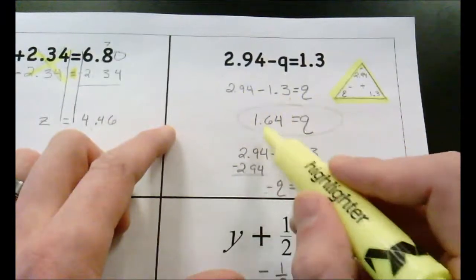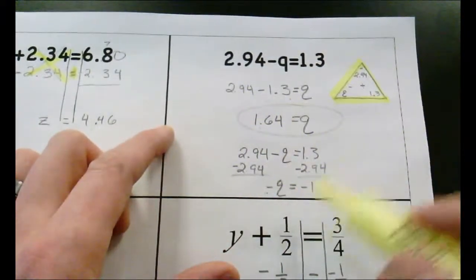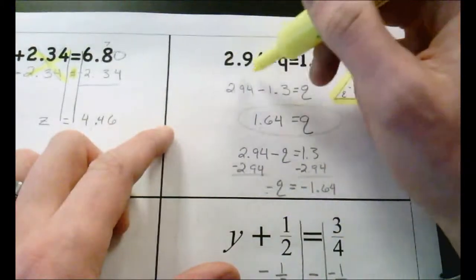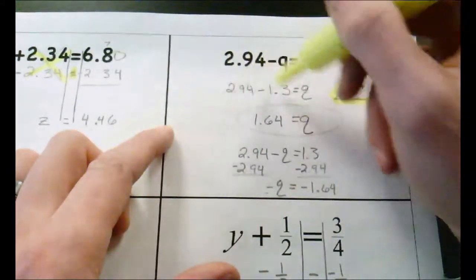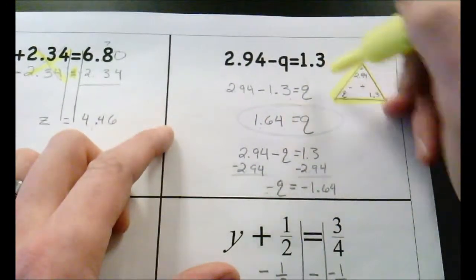I would just subtract these, and you get 1.64. Now if you wanted to check your work, you'd just put in q: 2.94 minus 1.64, and you're going to end up with 1 and 3 tenths.